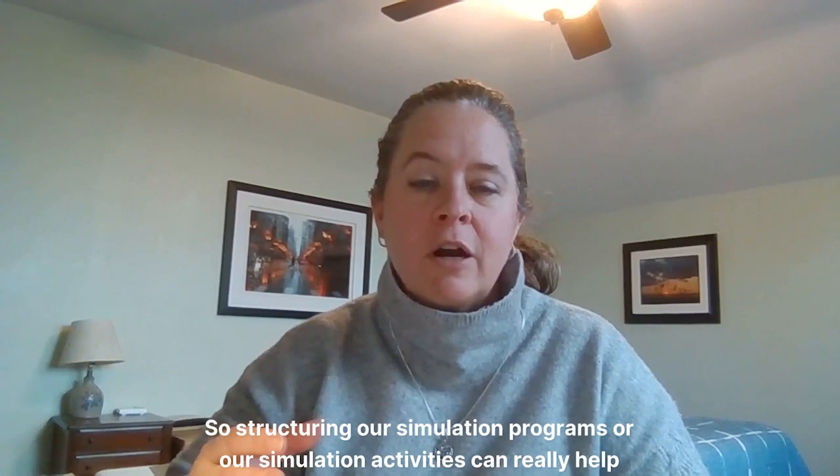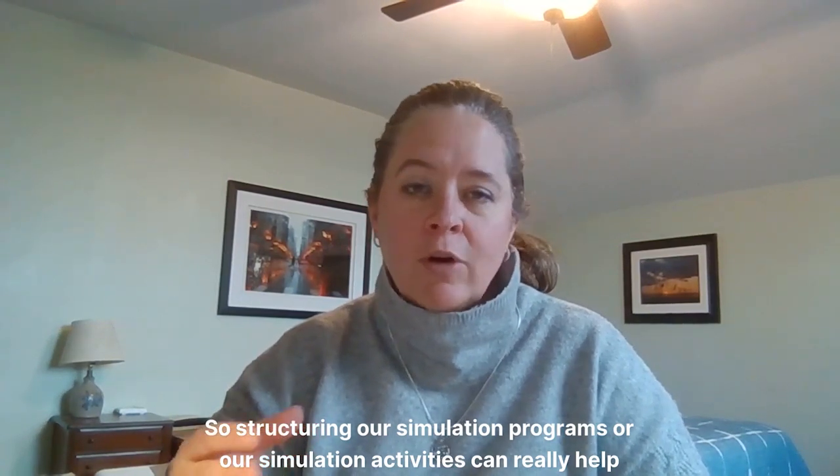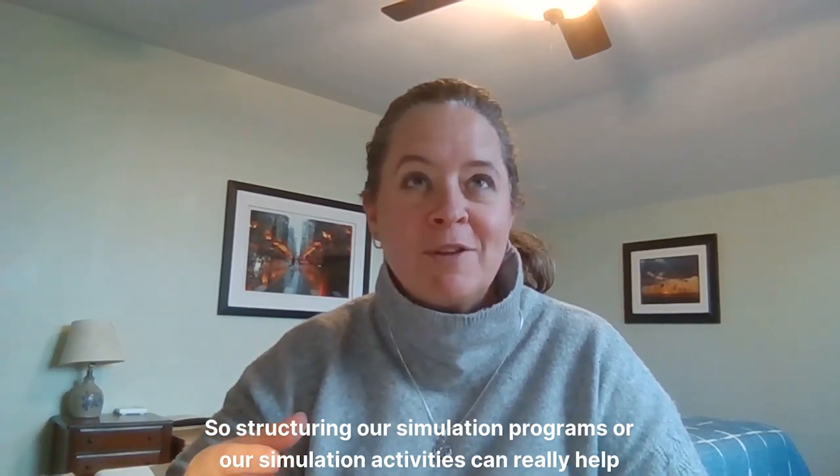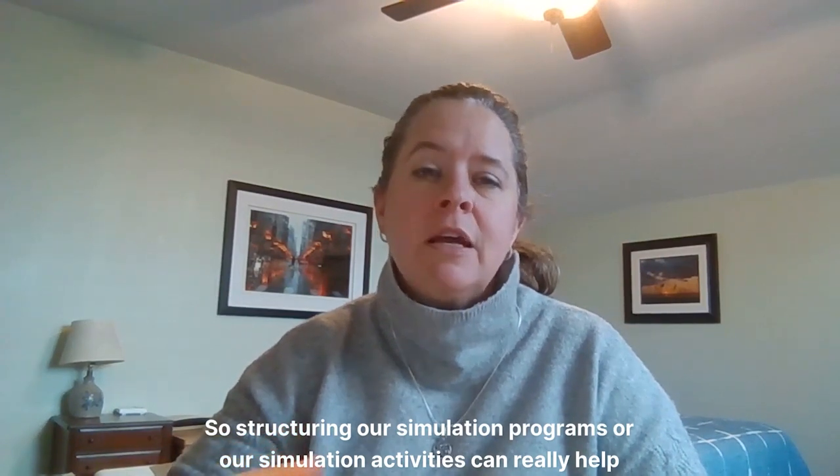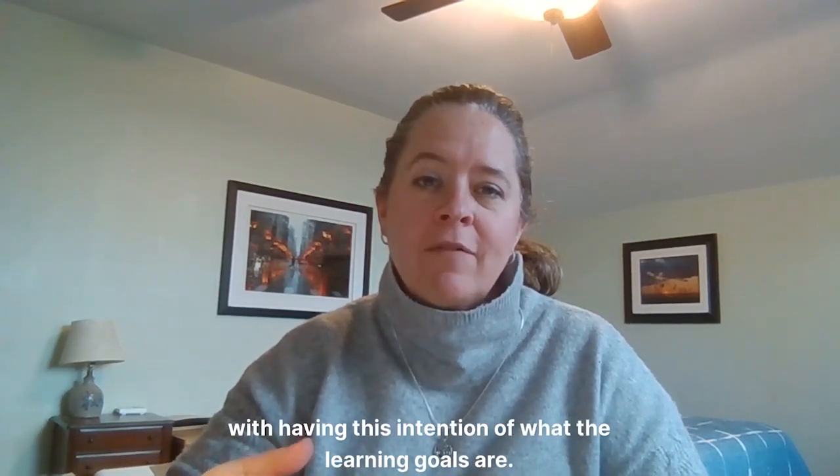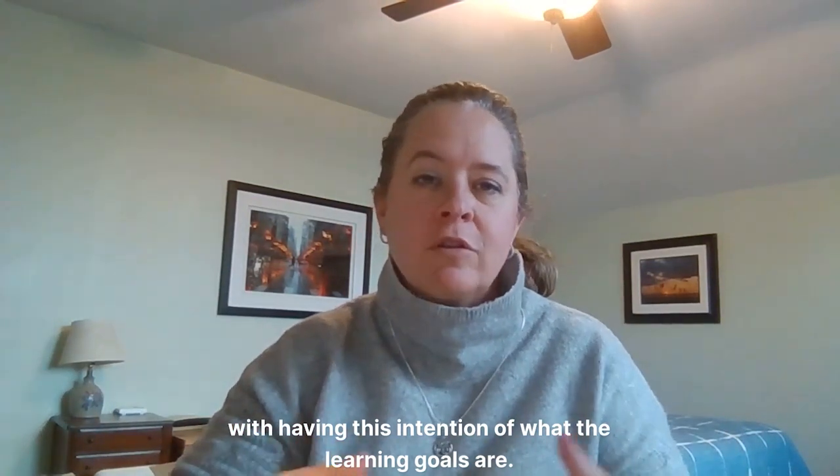So structuring our simulation programs or our simulation activities can really help with having this intention of what the learning goals are.